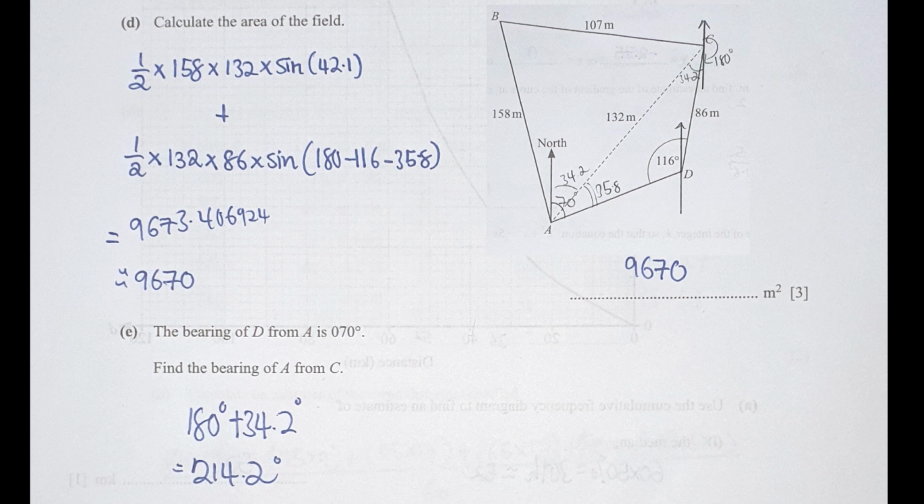The bearing of D from A is 70, and we are identifying the bearing of A from C. The bearing of D from A is 70, hence the balance is actually 34.2. This 34.2 is an alternate angle where I reflected up. From point C, I drew down a straight line, which is 180 degrees. Add it with 34.2, then you will get 214.2 degrees as your final result.